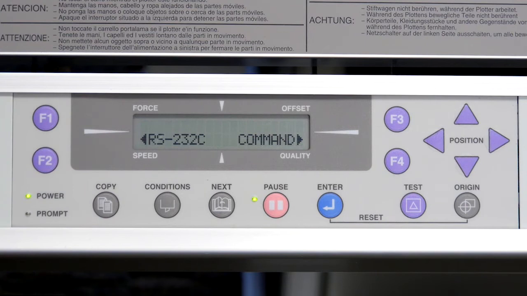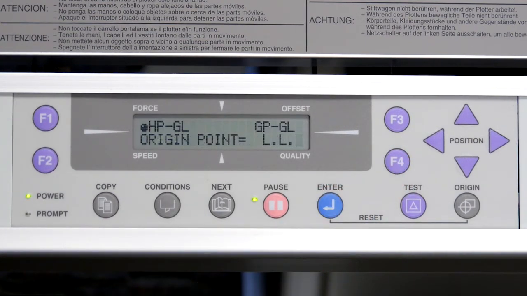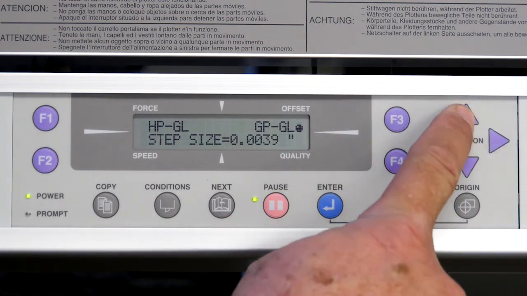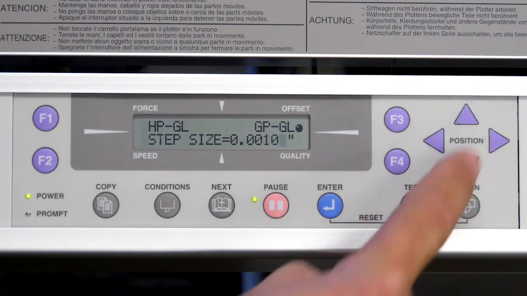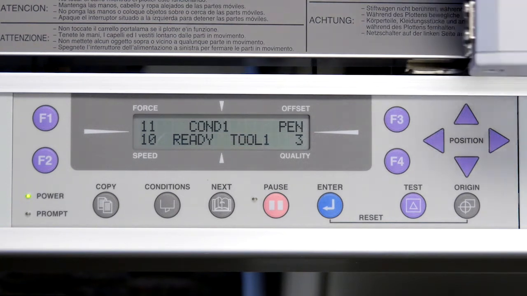Press F1 for interface. Press F4 for command, and then press F3 to make sure the dot is beside the GPGL. Change the step size by pressing the up arrow until the value is equal to 0.001. Press Enter to accept the adjustments you've made. The next message will display a caution message that says that the tool head and arm are going to move.